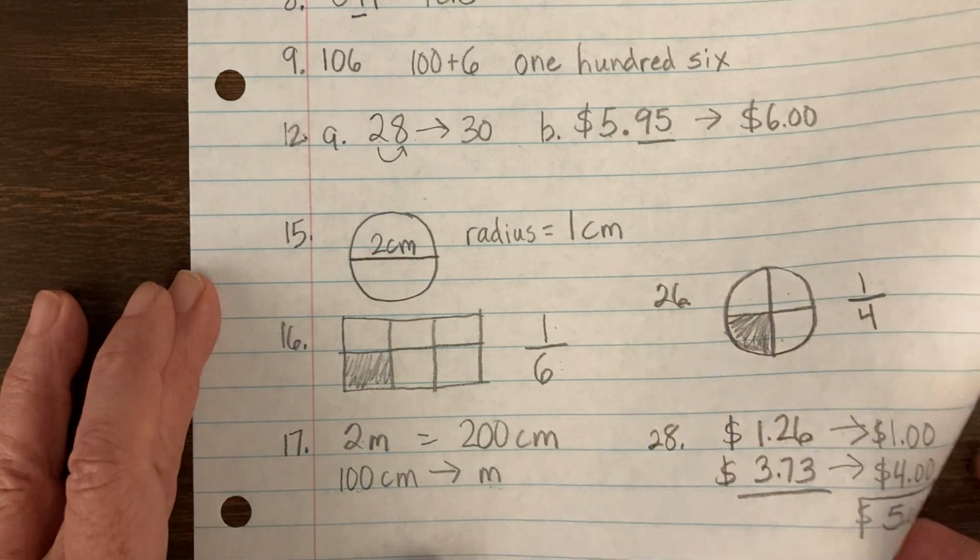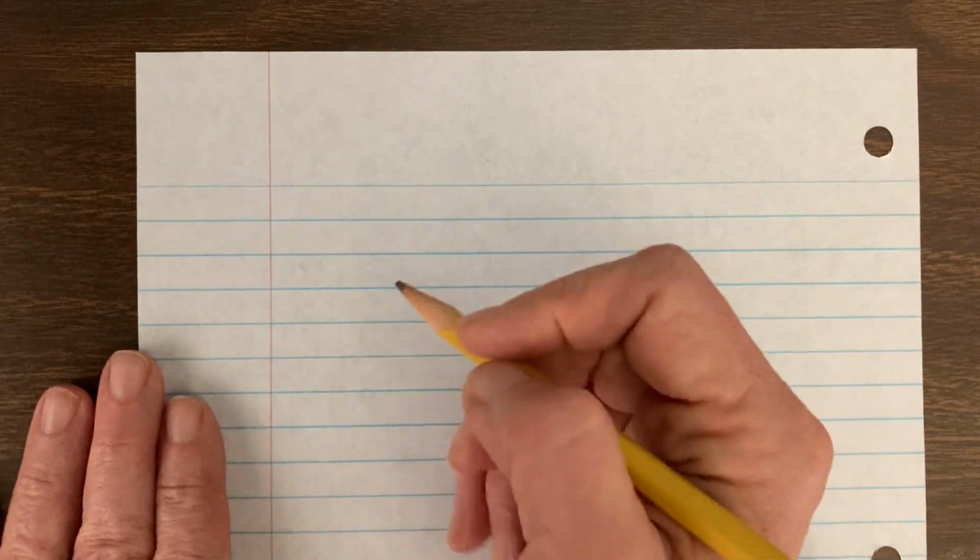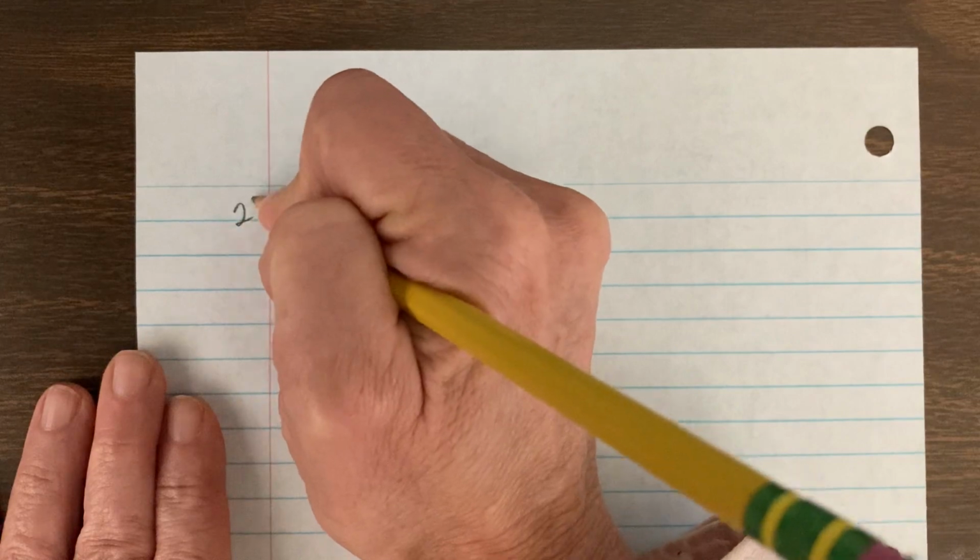And I'm not sure if I wrote number 29 on Google Classroom, so let's just do number 29 anyway, just in case. Okay, number 29 says, this table shows the heights of 4 waterfalls. Write the names of the waterfalls in order, from least height to greatest height. Okay, so we have to look at that table on number 29.